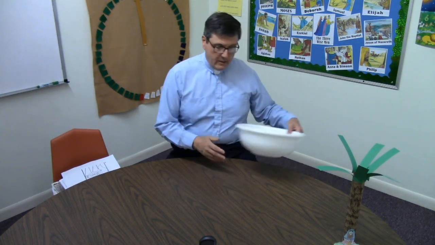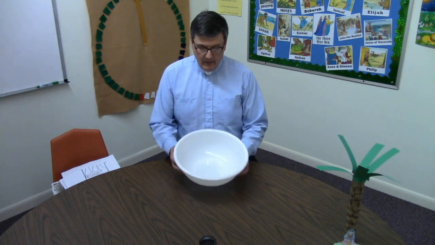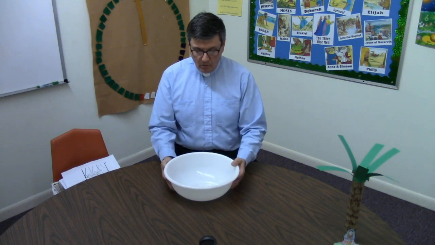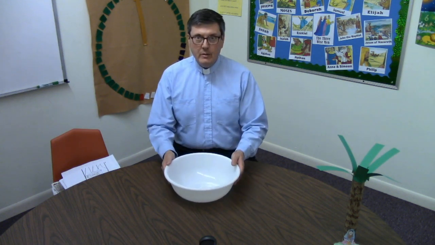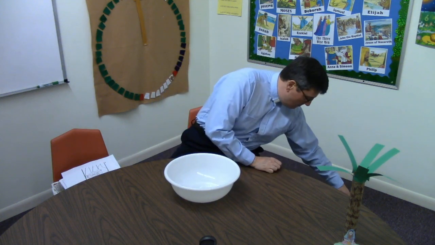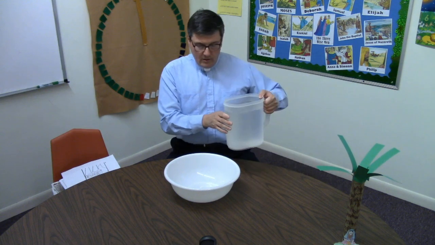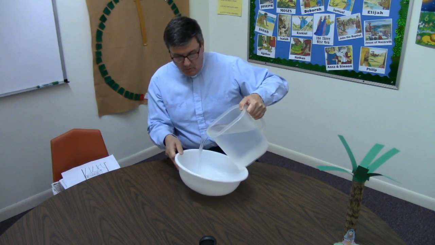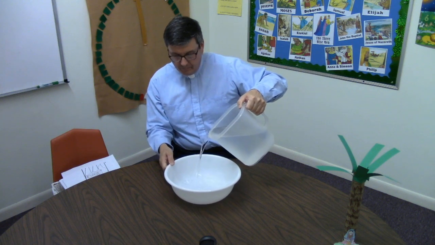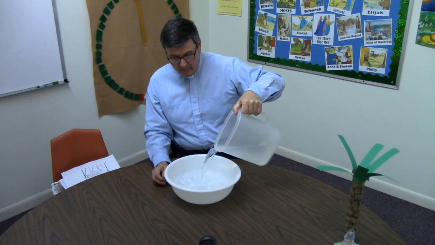Now, another activity that you might want to consider to go with this story. Remember the part of the story where it says that the Canaanites' chariots were very heavy? They were chariots of iron. And remember how they got stuck in the mud because they were so heavy? Well, here's an activity that I like to call Will It Float? Take a fairly large bowl, and if you have a clear bowl, maybe that would be fine, but any kind of bowl that you can put water in. And then slowly pour water into the bowl so that you have a good amount of water in it.